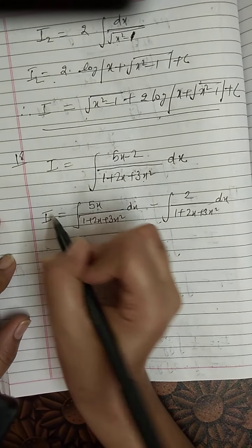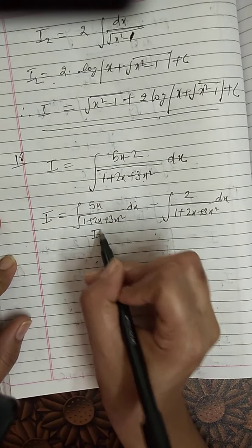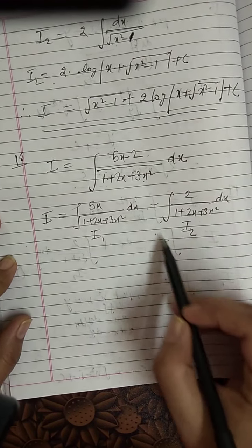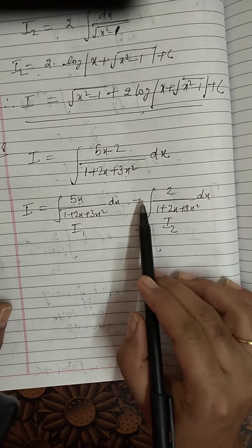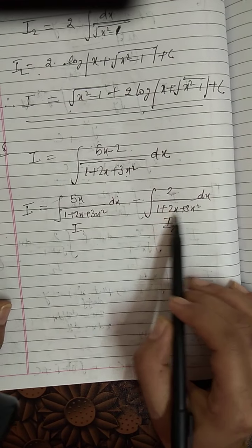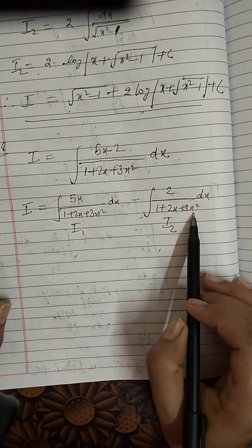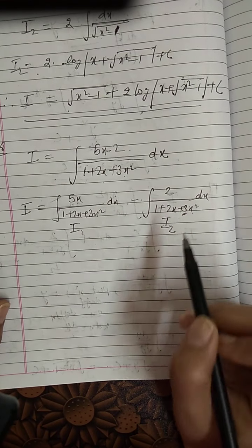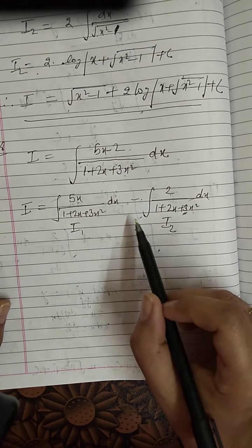So this is capital I. We can mark it as I1, and this we can mark as I2. In I2 integral, definitely 2 is constant outside, and here you will use the method of completing square. But when you complete the square, you have to make the coefficient of x square 1 by taking 3 common.